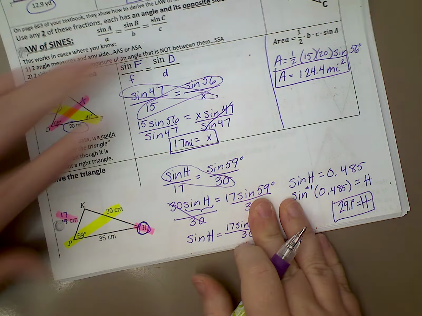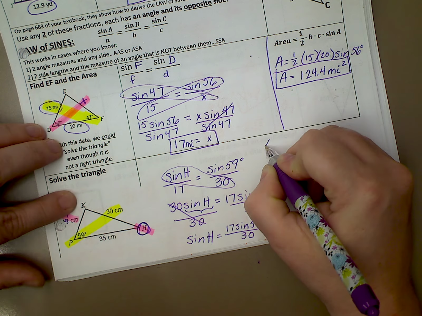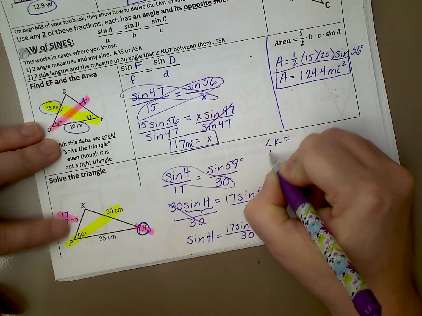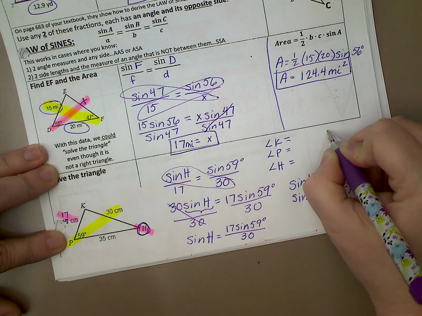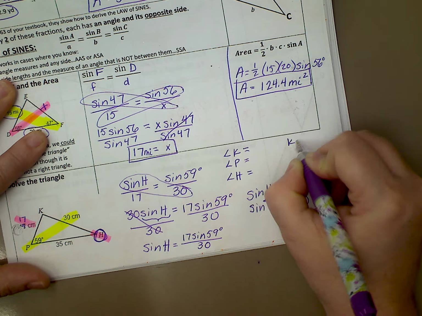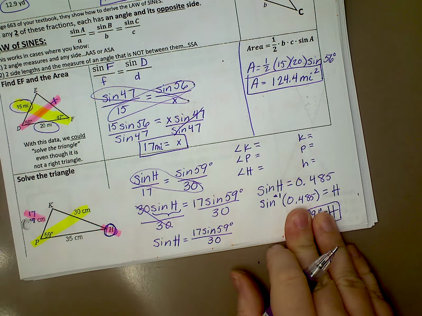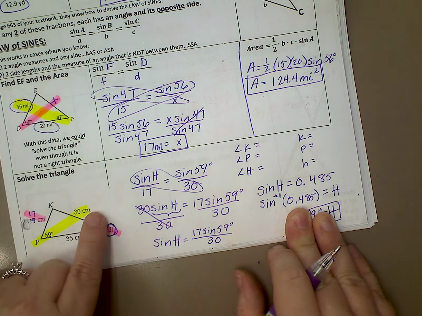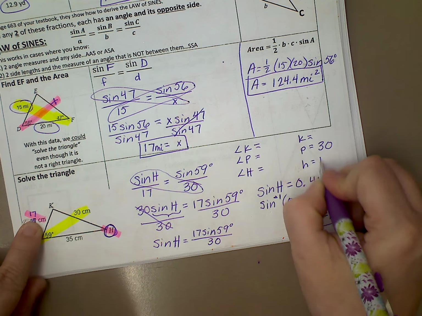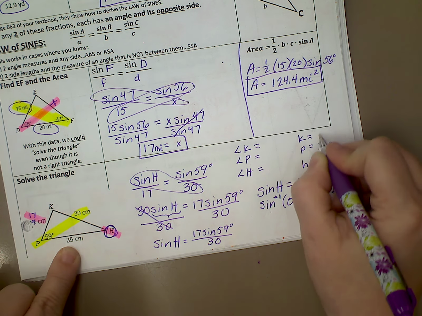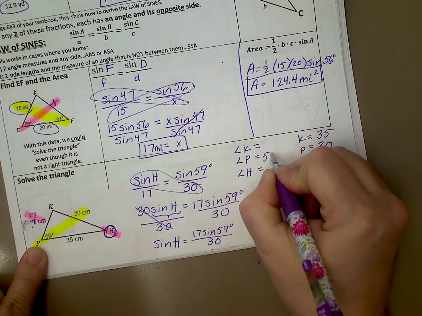So if I talk about solving this triangle, I need to know 6 things. I need to know angle K, angle P, and angle H. And I need to know little k, little p, and little h. So things that were given to me: little p is 30, little h is 17, little k is 35, and angle P is 59 degrees.